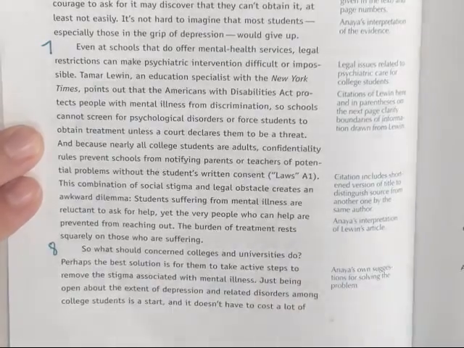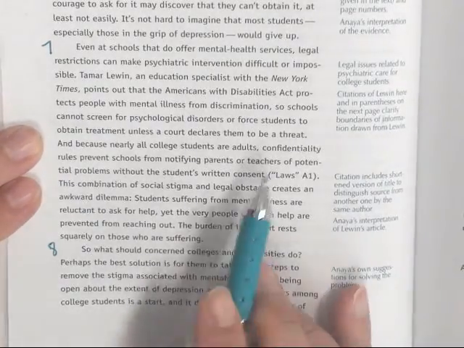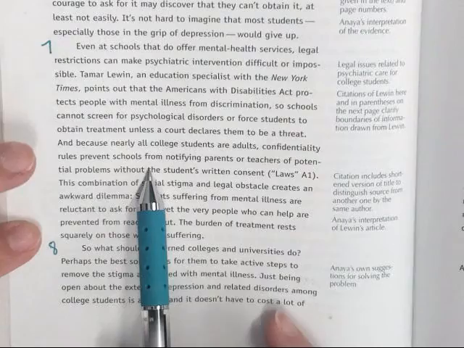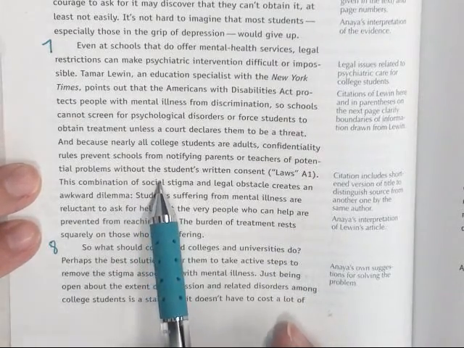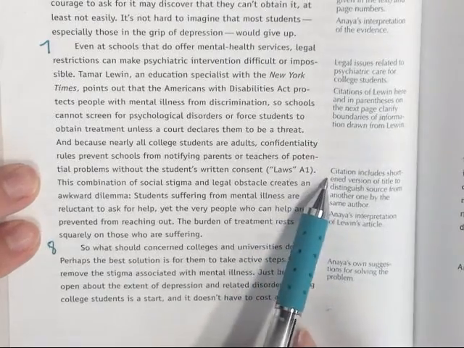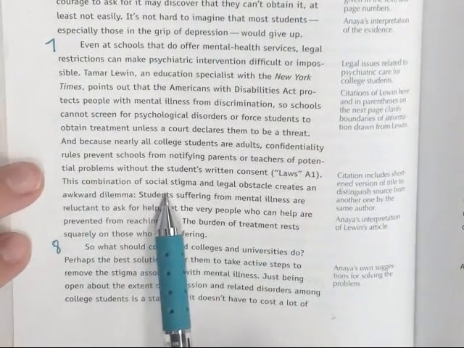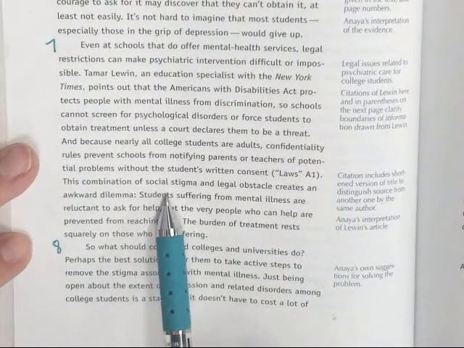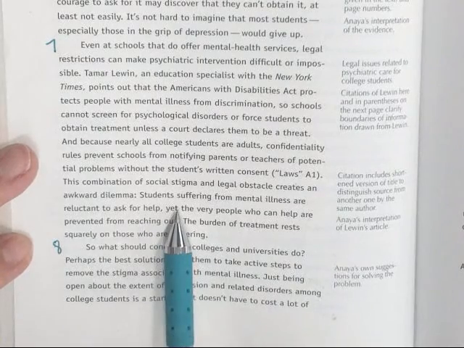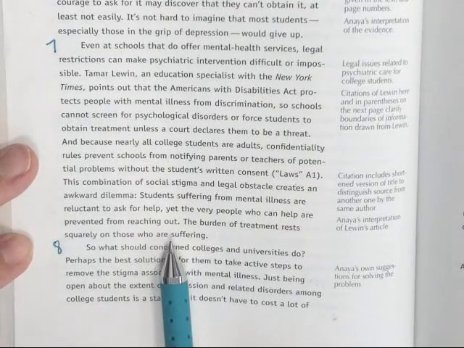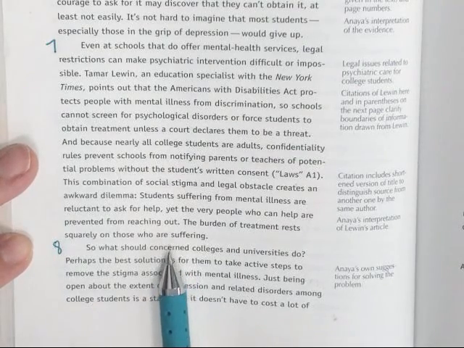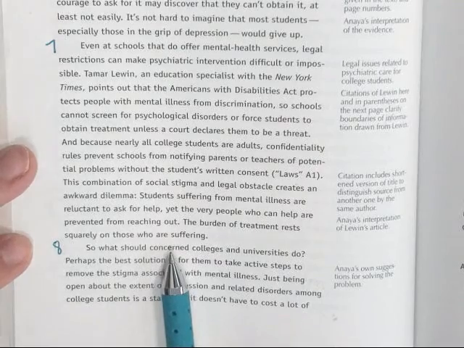And because nearly all college students are adults, confidentiality rules prevent schools from notifying parents or teachers of potential problems without the student's written consent. This combination of social stigma and legal obstacle creates an awkward dilemma. Students suffering from mental illness are reluctant to ask for help, yet the very people who can help are prevented from reaching out. The burden of treatment rests squarely on those who are suffering.